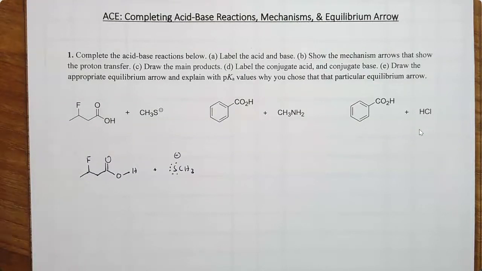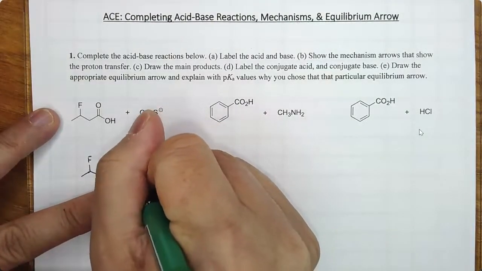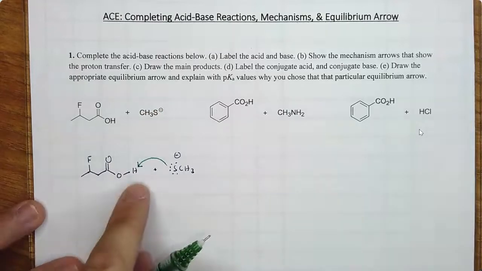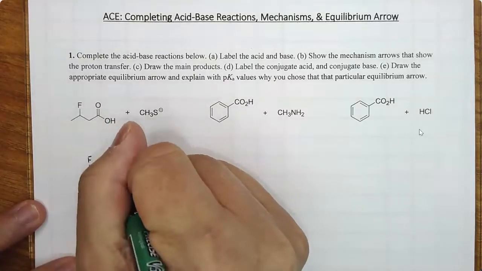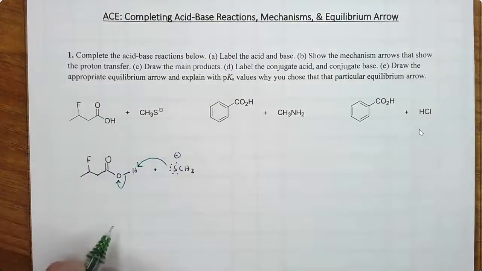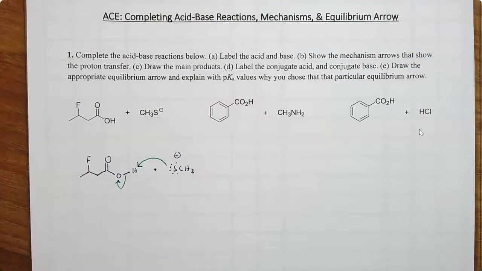Either way, it helps you remember that the arrow goes in this direction, the mechanism arrow. Hydrogen cannot have more than one bond. It looks like we're making a bond between sulfur and hydrogen. Therefore, you have to break that bond, and that's fine. Oxygen is electronegative, so it can accommodate that negative charge that you're going to make at that oxygen.